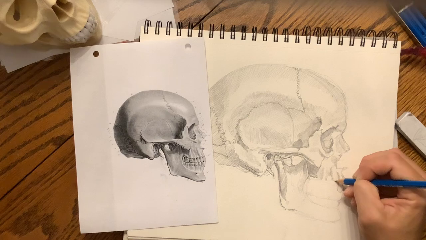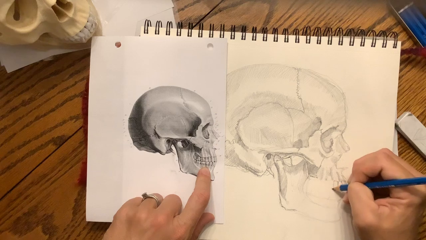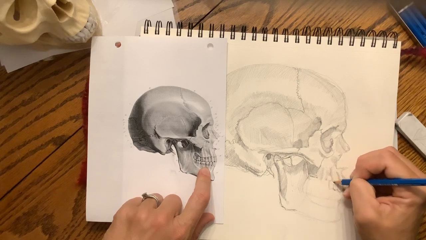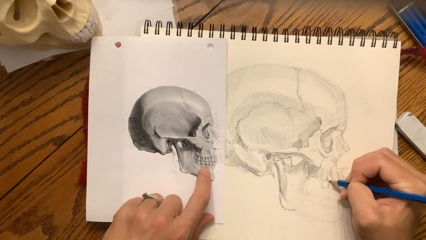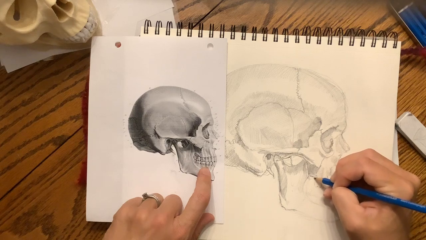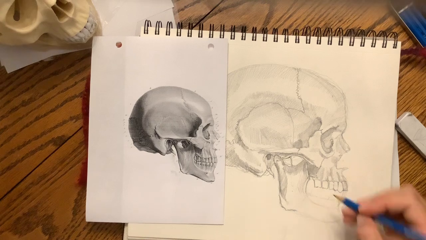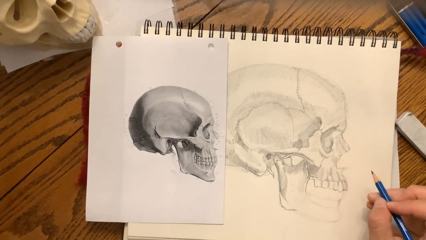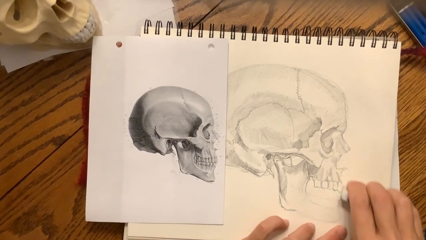And so here I'm doing a contour line drawing. I'm looking at this contour of this tooth, and then I'm doing the next contour. Okay. I think I have this too far forward.